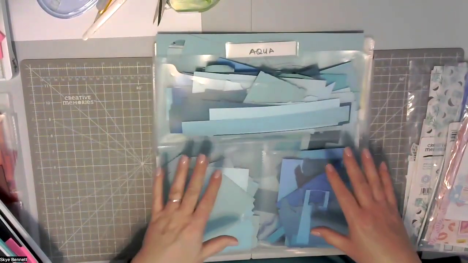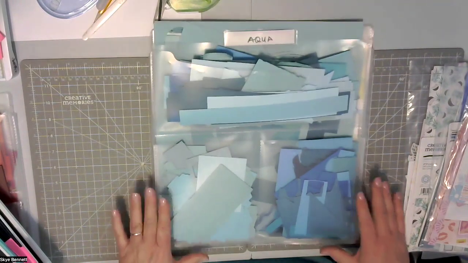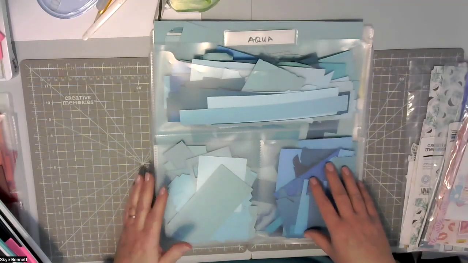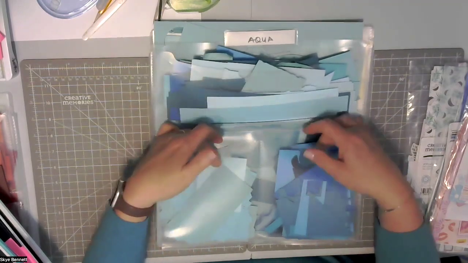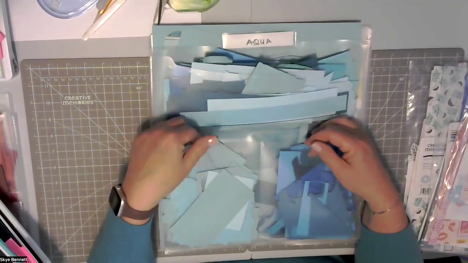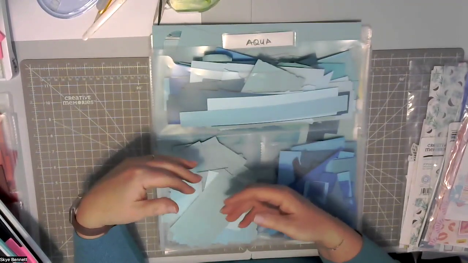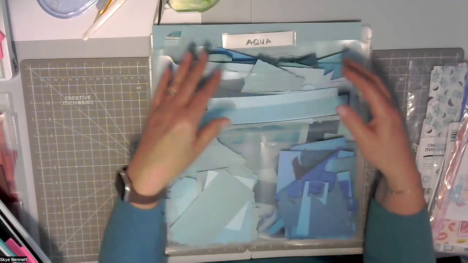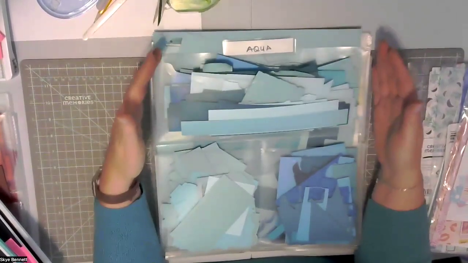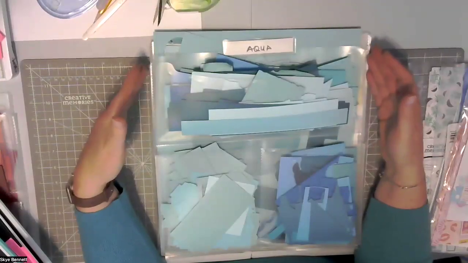And then I create sections based on different sizes and shades. So for my aquas, for example, there's darker shades over here, lighter shades over here. These are two smaller pockets. These pieces are generally going to be pieces that are big enough to maybe make a punch out of, or to back a journal box or something like that. These are similar, except they're longer. So this pocket holds longer pieces, but they're not the full 12-inch size strips.